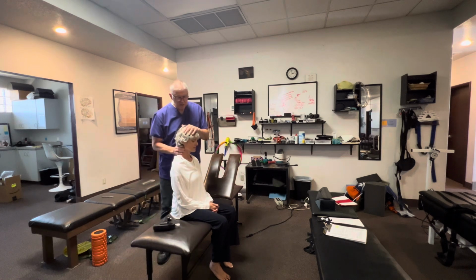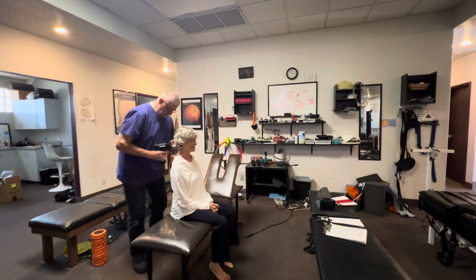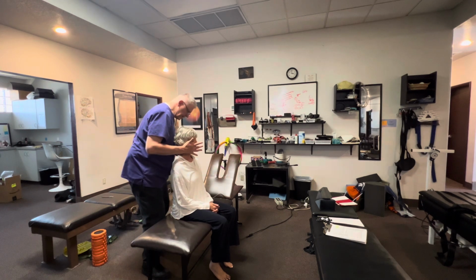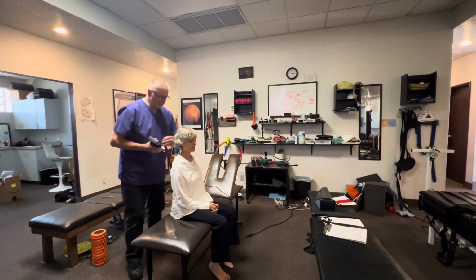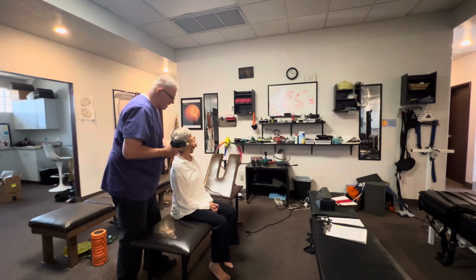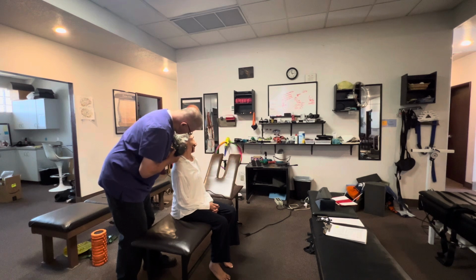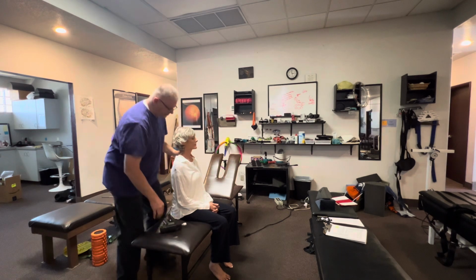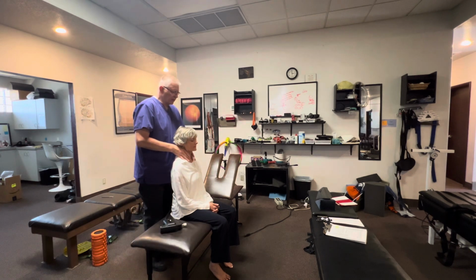Okay. Tender there. Not as bad as yesterday. Yay. Twist to the right. There you go. And then up and back this way. There you go. Now rotate right and left like a no. How's that? Still a little more to the left, but it's getting better, isn't it?